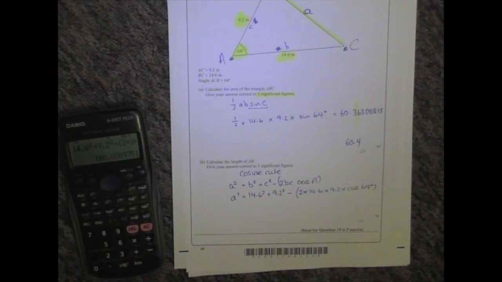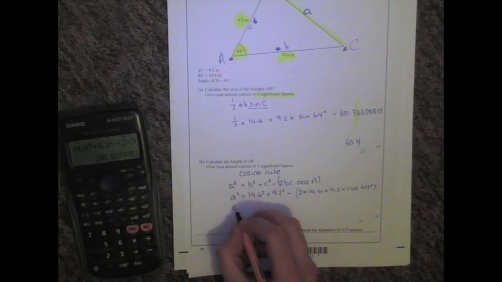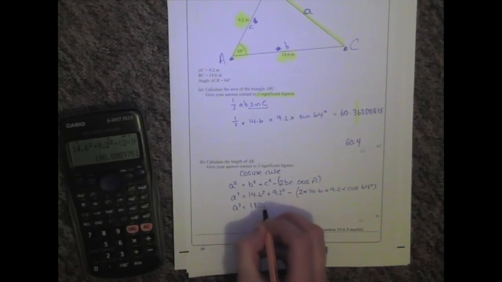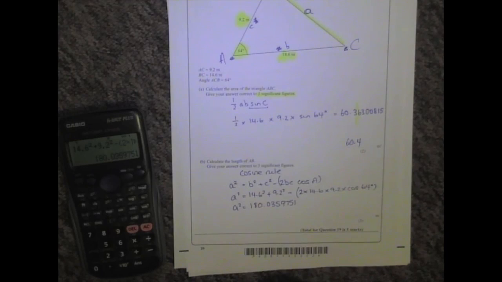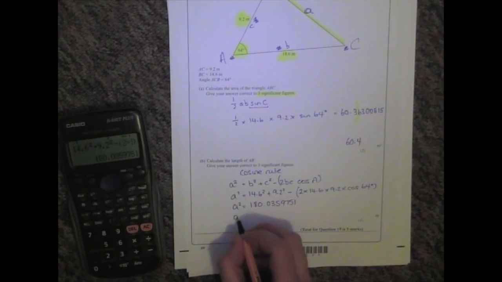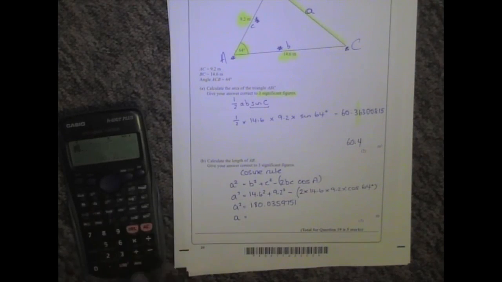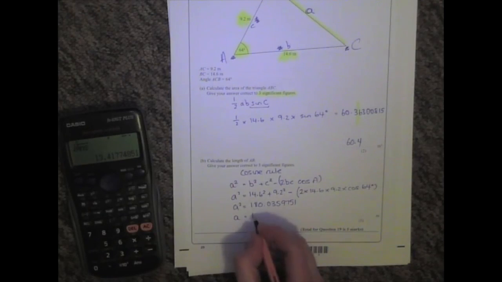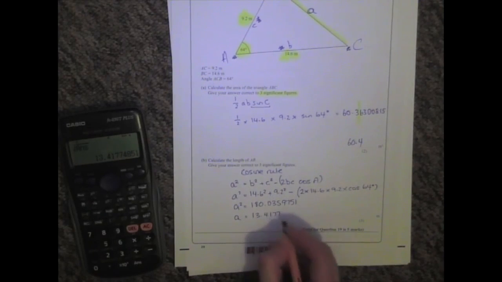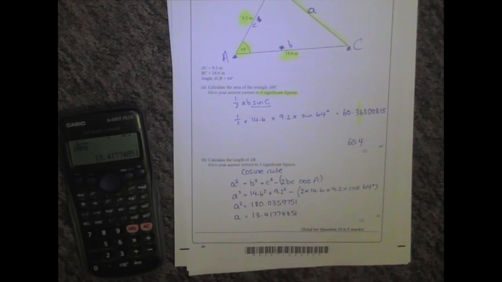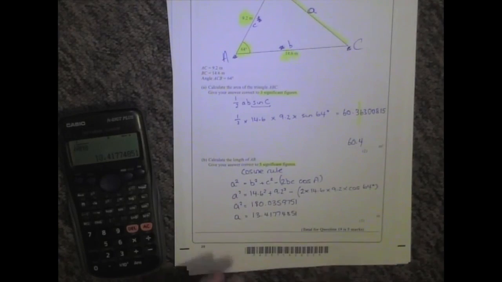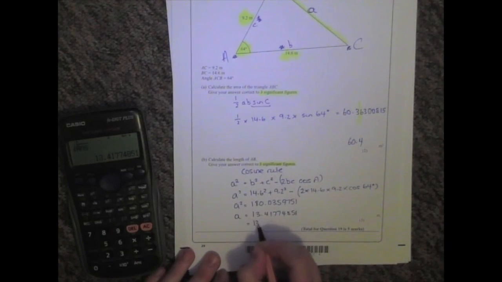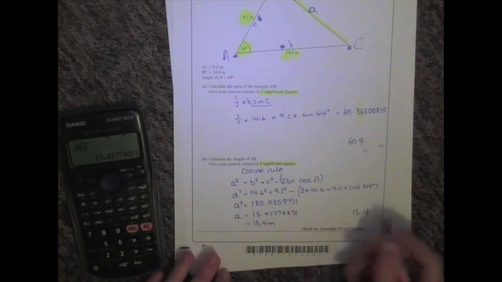I come up with the answer that A squared is 180.0359751. And of course I don't want A squared, I just want A. So I'm going to square root that answer to come up with 13.41774851. Referring back to my question, it's 3 significant figures that we're after, so that would be 13.4, and my unit is metres, so my answer is 13.4.